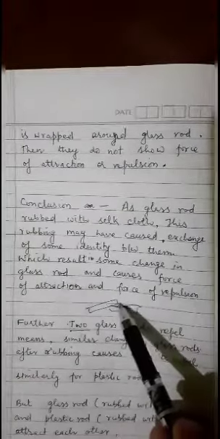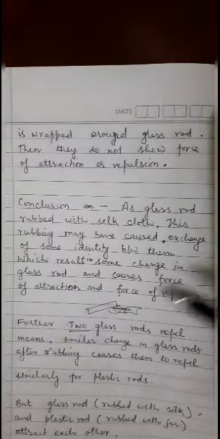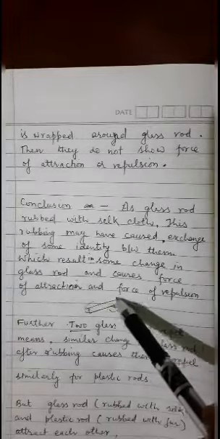Now the next one is what conclusion we draw from all these experiments and activities. Now the conclusion, first one. As the glass rod is rubbed with the silk cloth, this rubbing may have caused some exchange of identity between them. When we rub a glass rod with silk cloth, there must be some exchange of something between them. This exchange of something may have changed something in the glass rod.